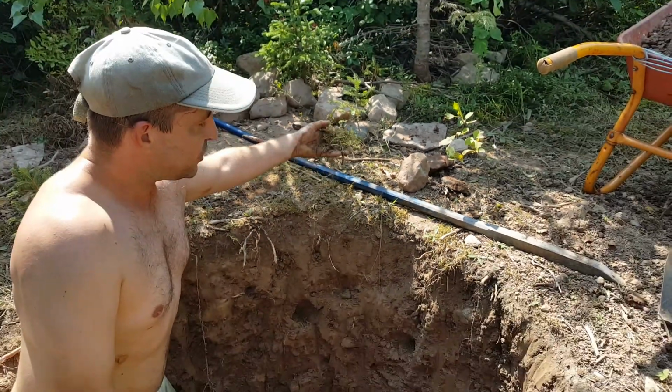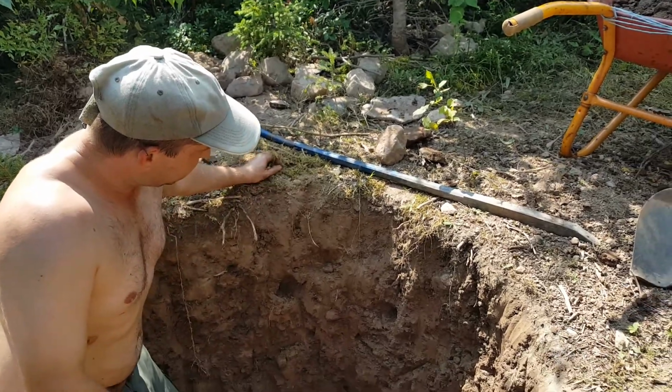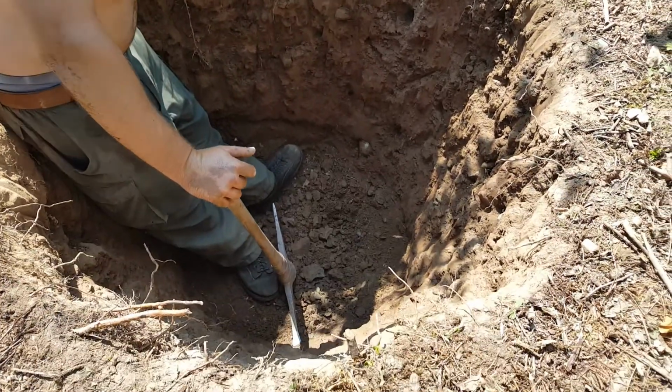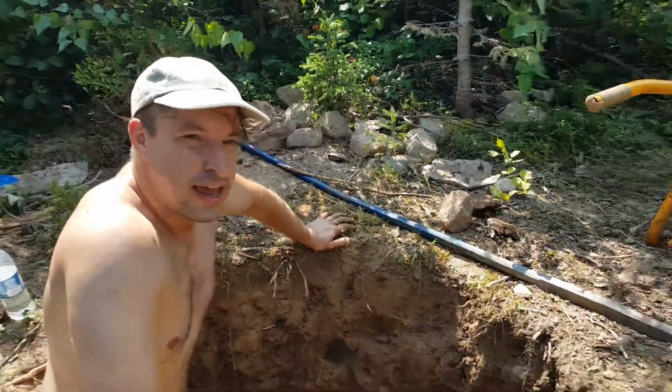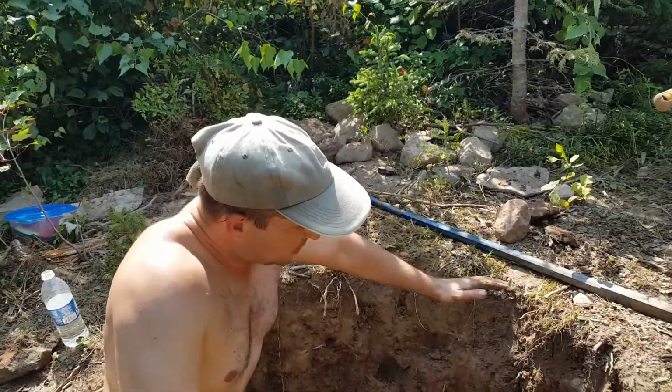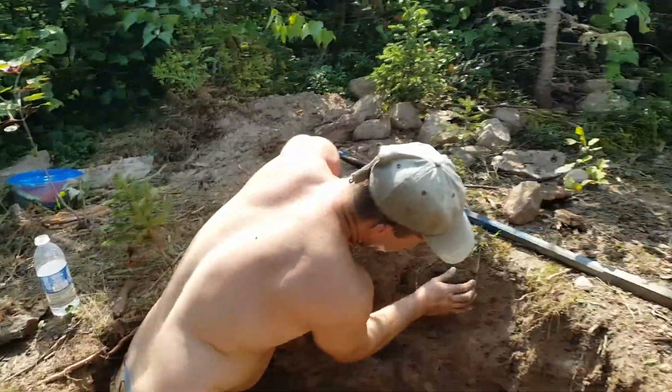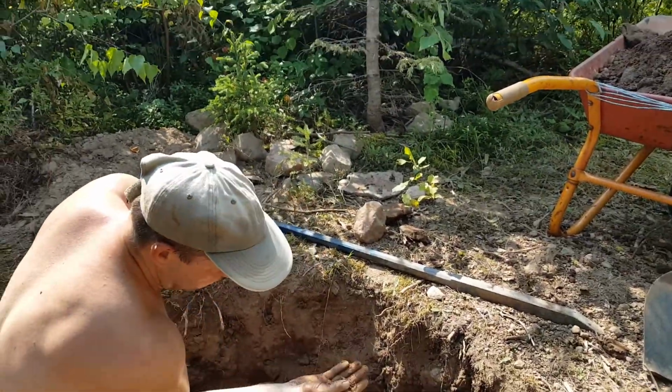Here, there's no O substrate. We're missing it completely. Underneath that is your A substrate layer, and your A layer is your topsoil. And we also don't have any topsoil from the looks of it here. What it seems like is we went straight into digging clay as we come into here.